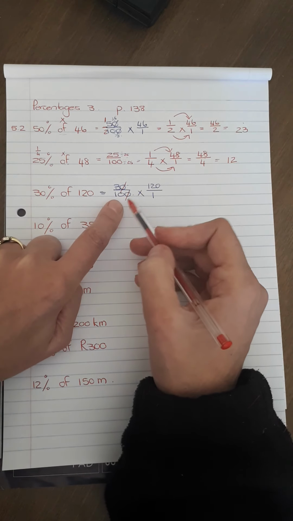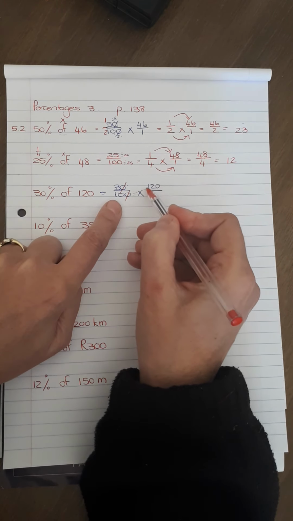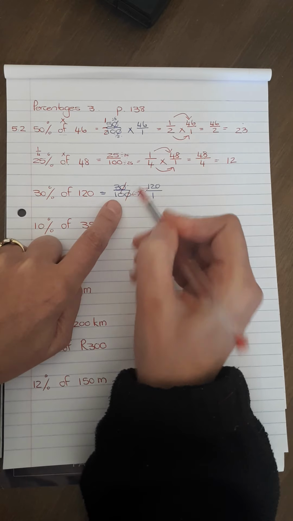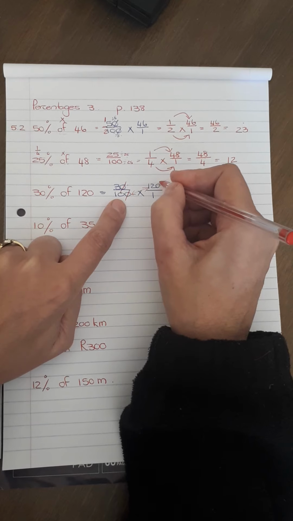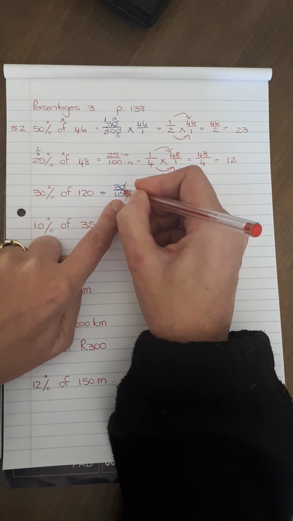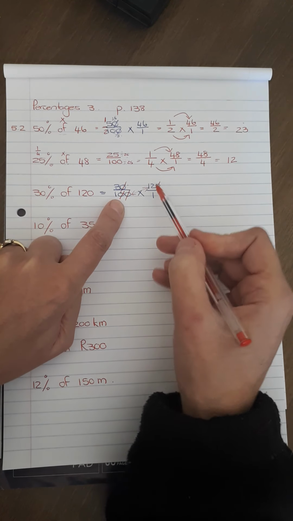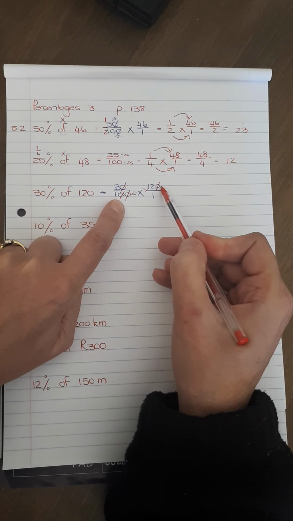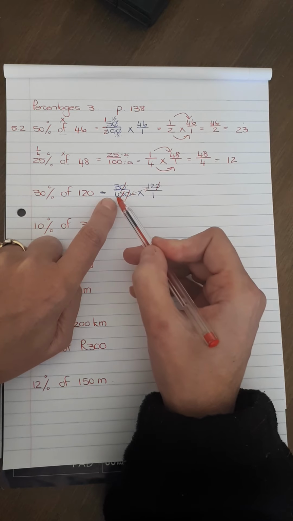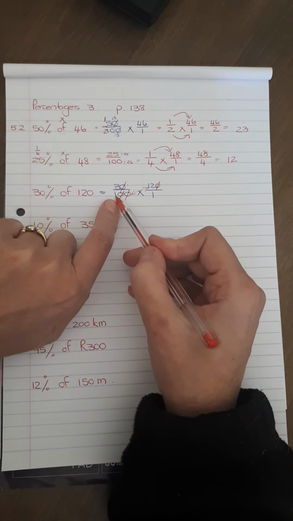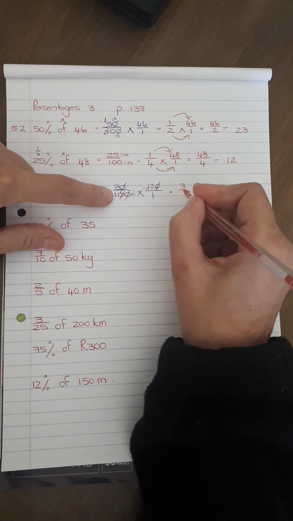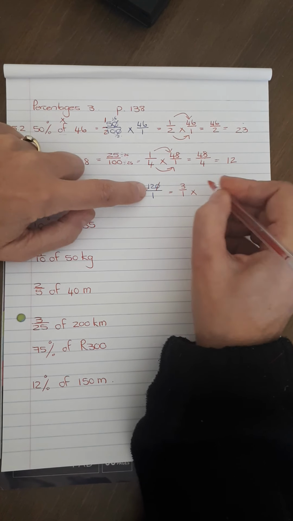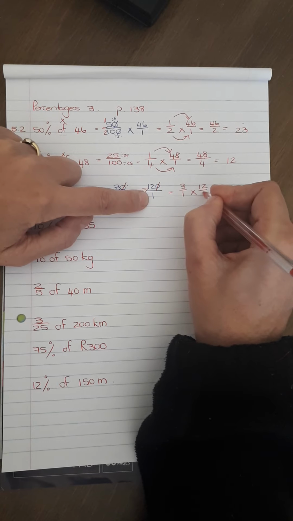Okay, now I can see I can also simplify across the multiplication like that. So there I've got a 0 and there I have a 0. So I can take a 0 off on that side, a 0 off on that side because it's like divided by 10. 120 divided by 10, 12. 10 divided by 10, 1. So I'm left over now with a 3 at the top, a 1 at the bottom times 12 at the top and a 1 at the bottom.